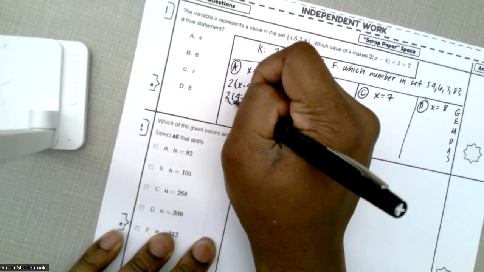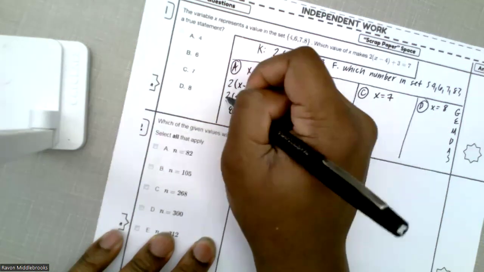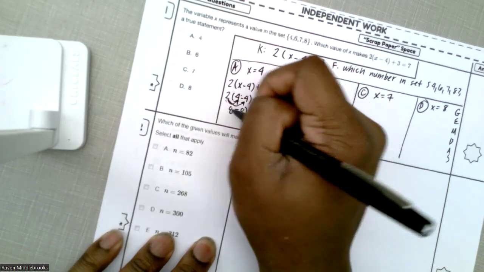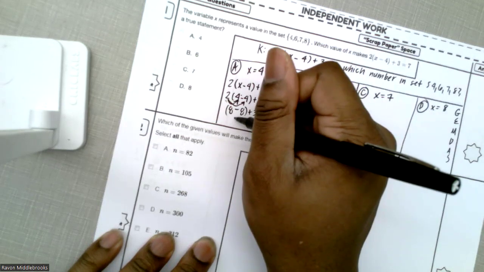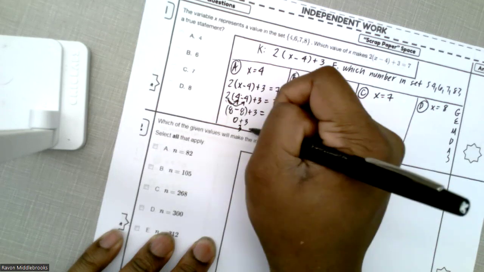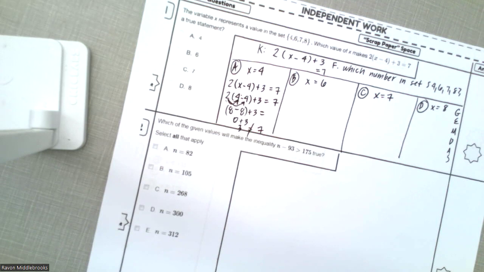So 2 distributed into 4 is 8, minus 2 distributed into 4, which is 8, plus 3. And 8 minus 8 is 0, plus 3. And 0 plus 3 is 3. And 3 is not equivalent to 7.